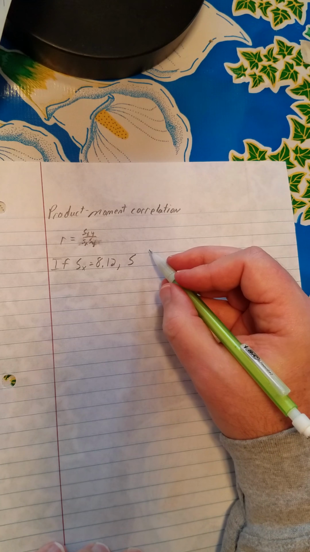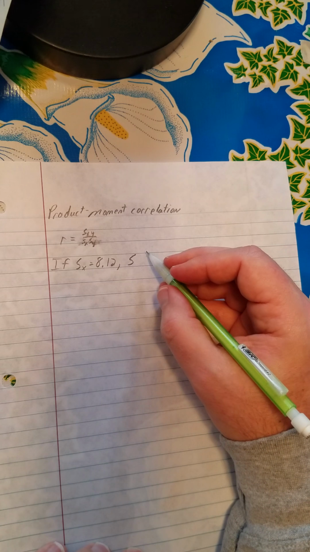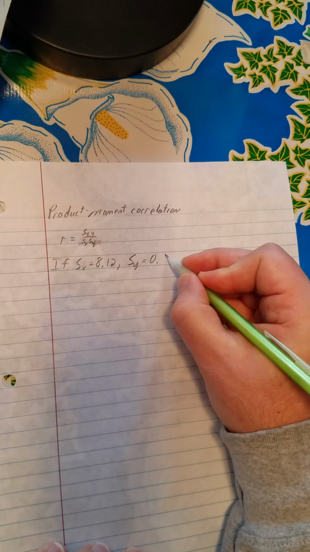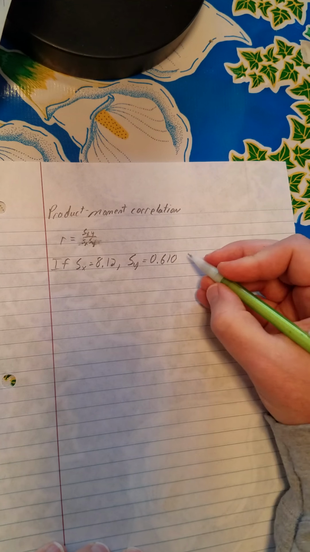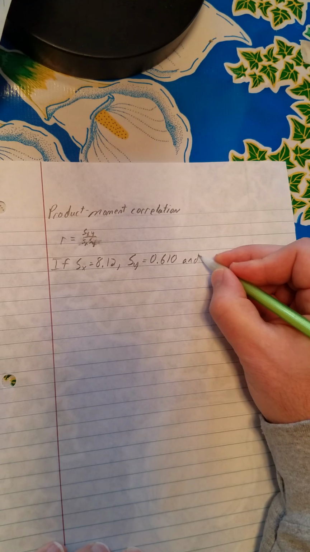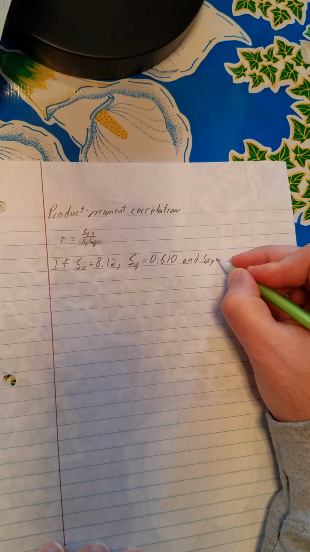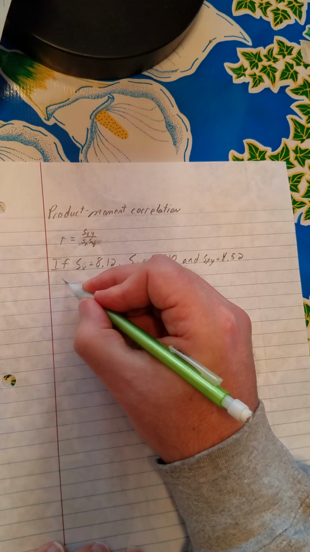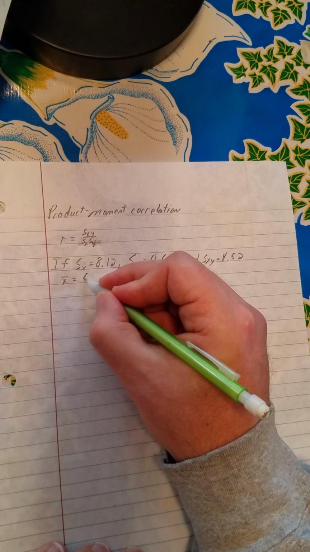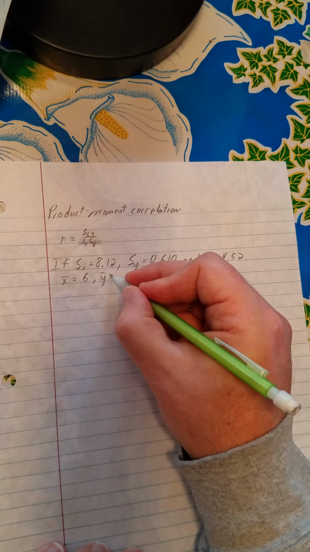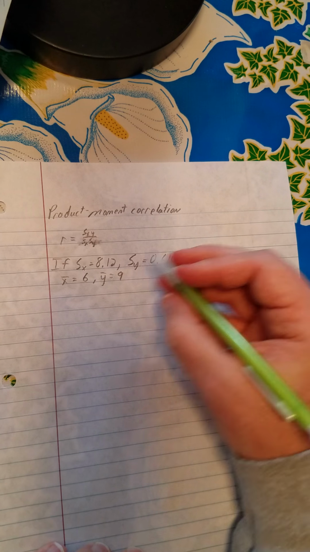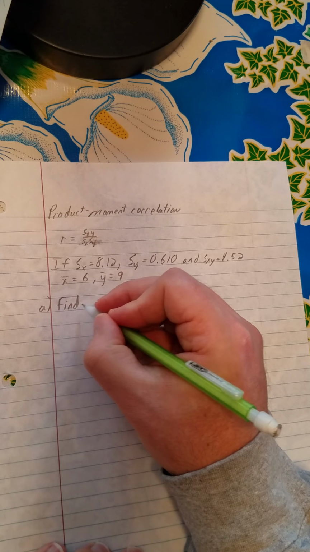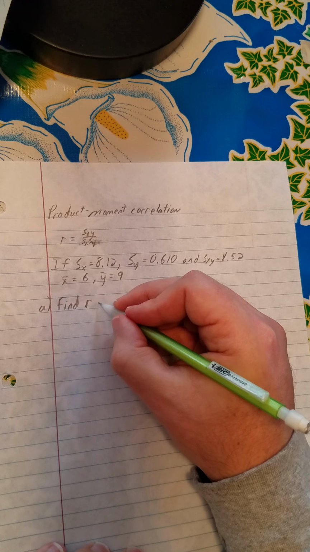If S sub x is 8.12, that's the standard deviation of x, and S sub y is 0.610, that's standard deviation of y, and the covariance is 4.52. The mean of x is 6 and the mean of y is 9. That's not needed until the second question. Find r and describe.